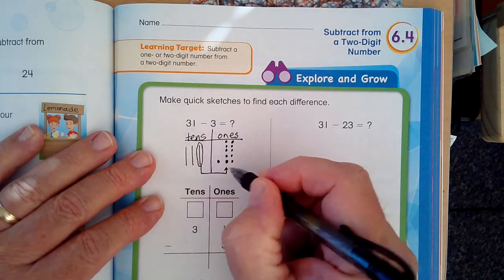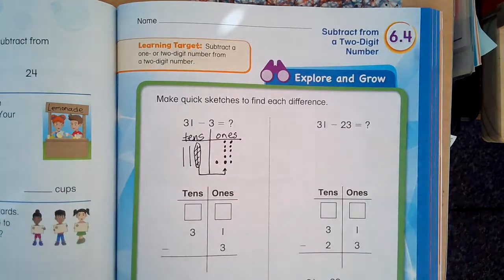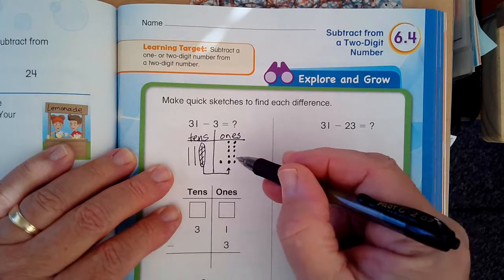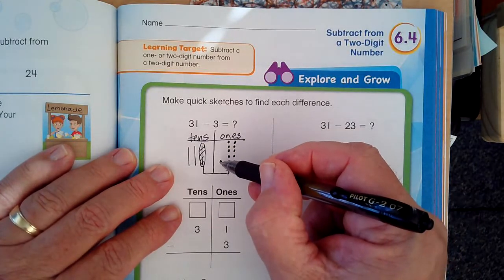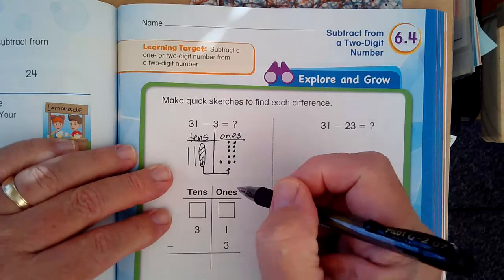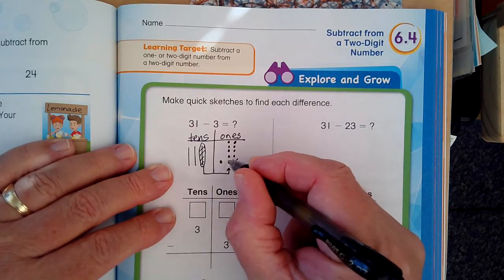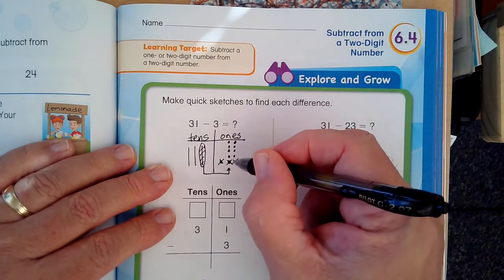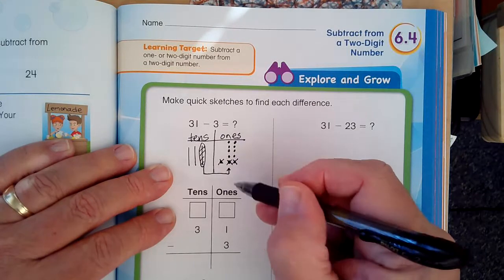Now, when I've done that, I can't have it over here still. It can't be in two different places at the same time. I used them to make a set of ones, 10 ones, instead of just 1 1 over here. Now, in order to take away 3, I just cross out 3. 1, 2, 3. And how many do I have left? I have 4 on this side and 4 on this side.